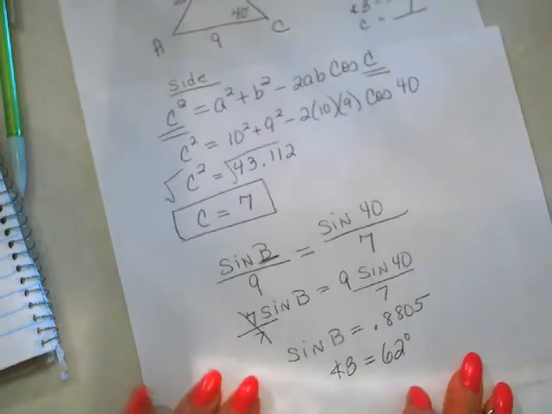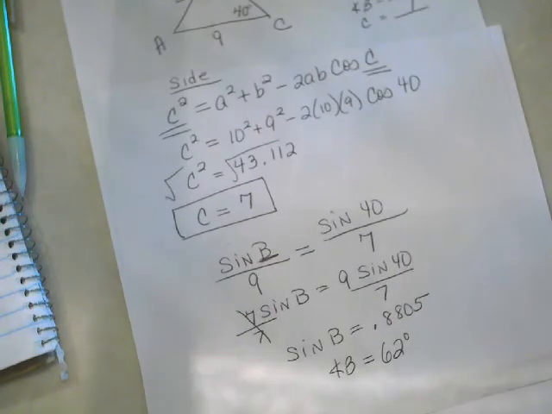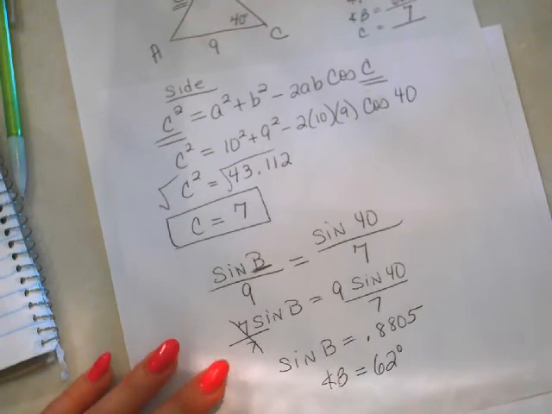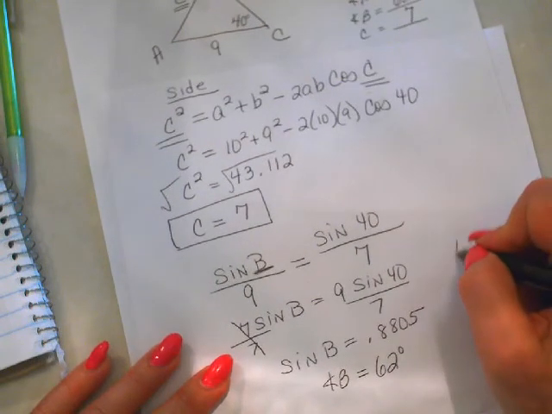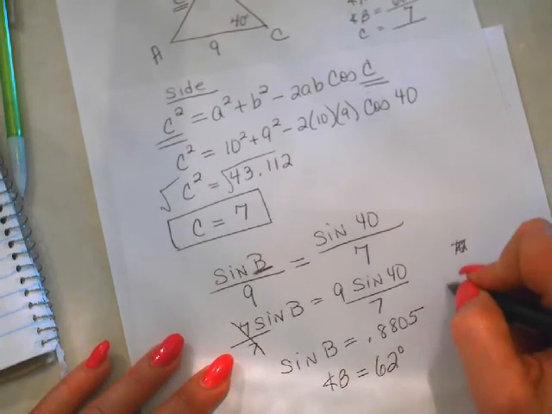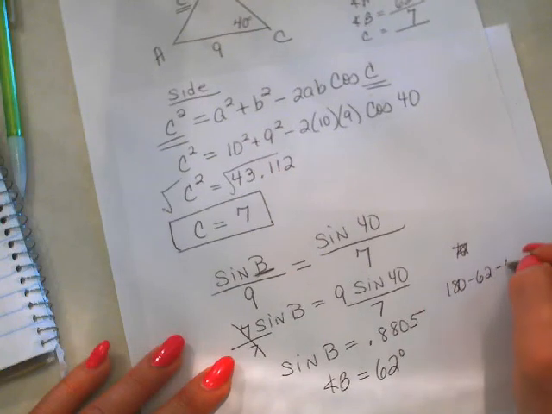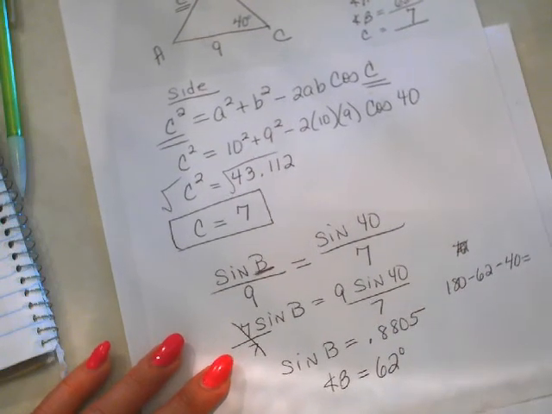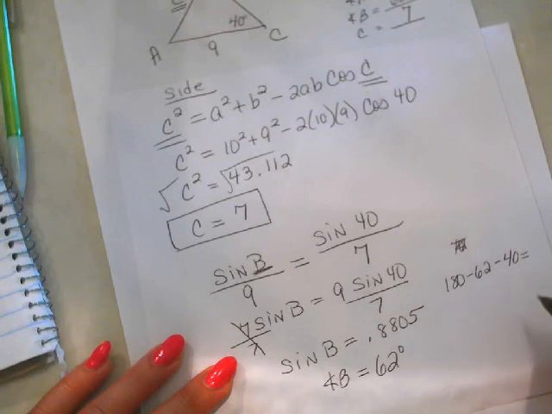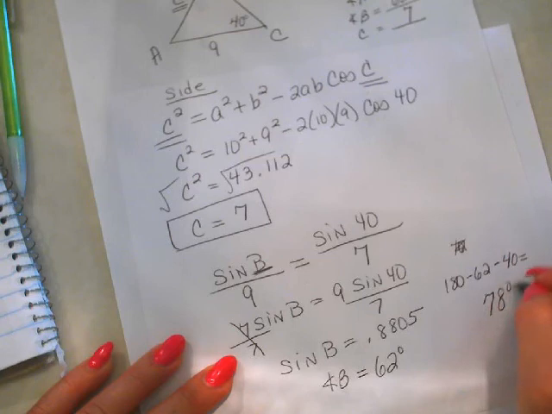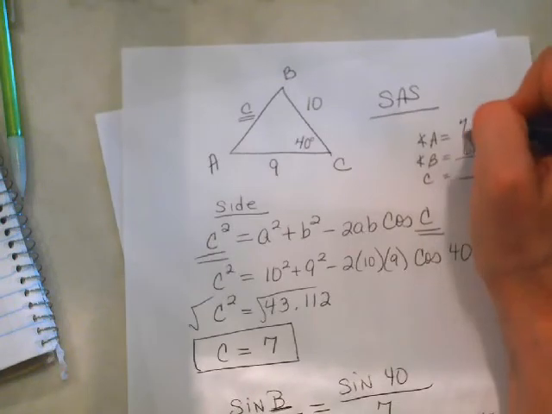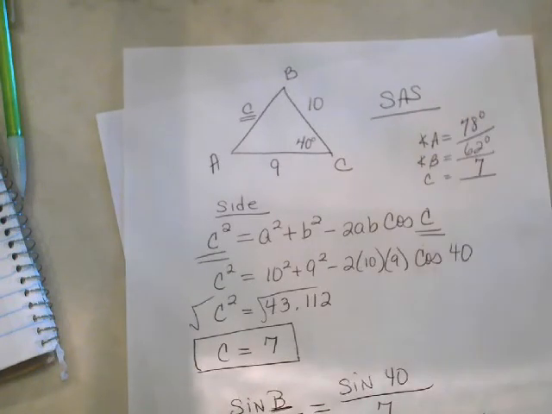So I just found what B is. B is 62 degrees. And again, ladies and gentlemen, you can use law of sines, you can use law of cosines, but you have 2 out of 3 of the angles. To find the third angle, we're just going to do 180 minus angle B is 62, minus 40 for angle C, and you are going to get, what do I get here? Angle A to be 78 degrees.